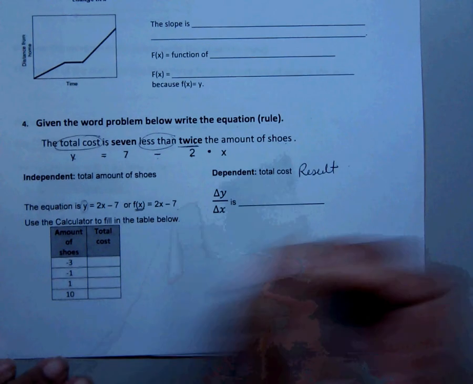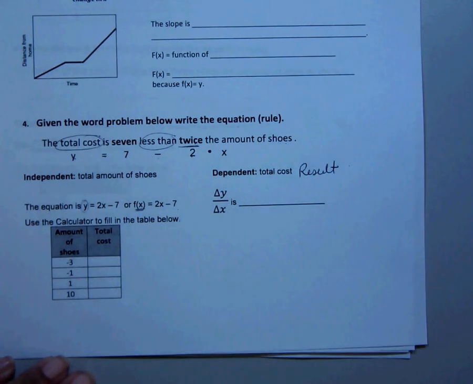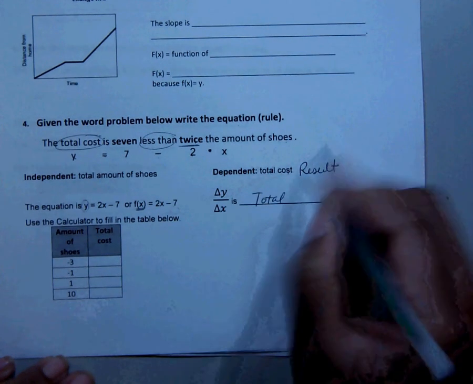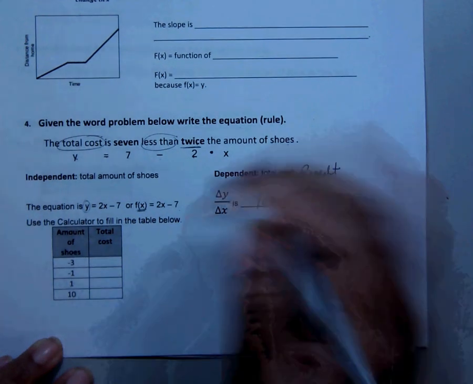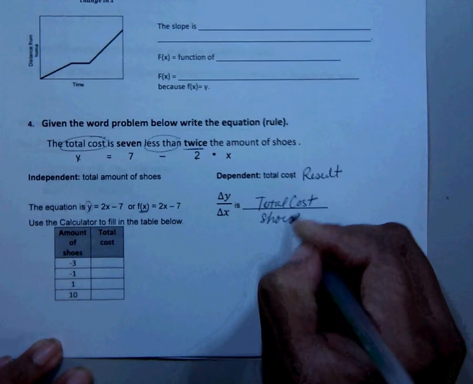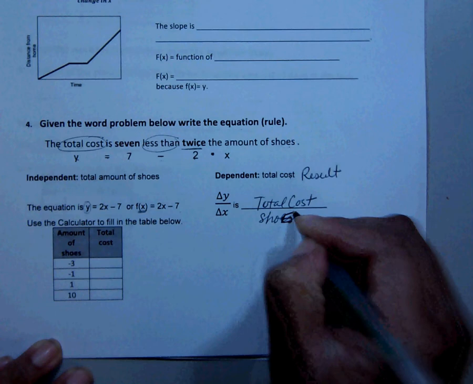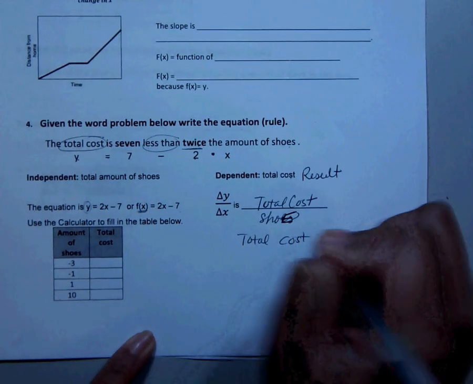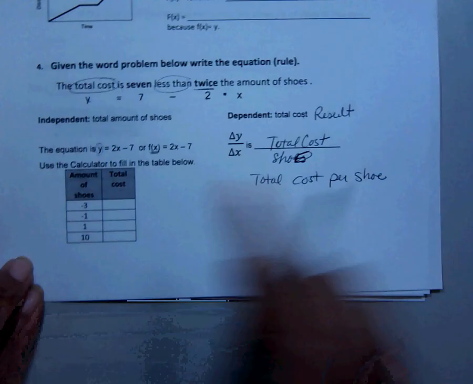Okay? And now what is the slope in words? So for this problem, I have to put whatever the y is over the x. So it is the total cost per shoe. I don't need an S on that. The total cost per shoe. Total cost per shoe. Use the calculator to fill in the table.